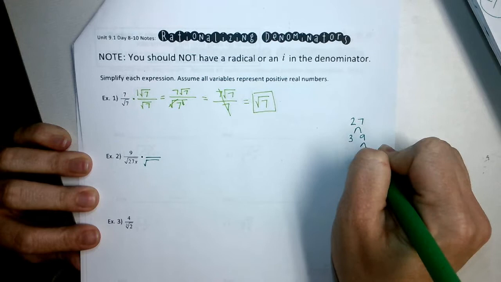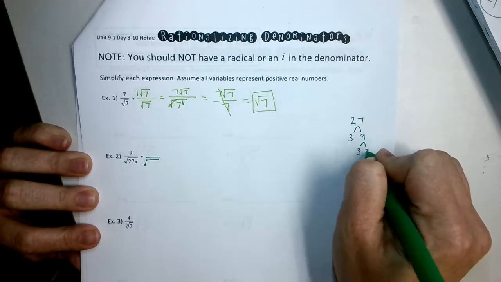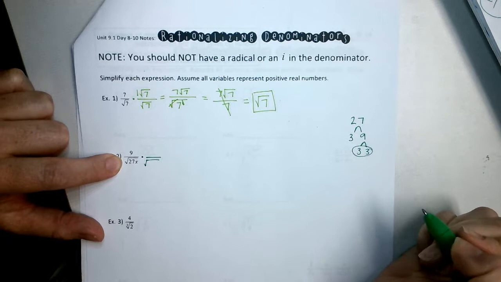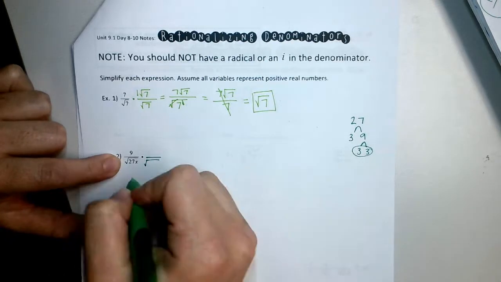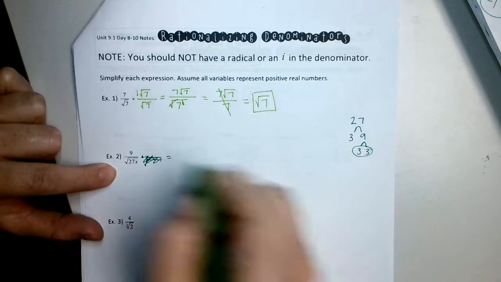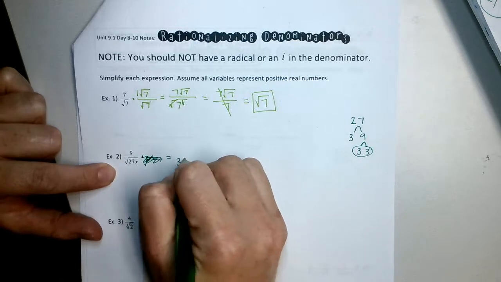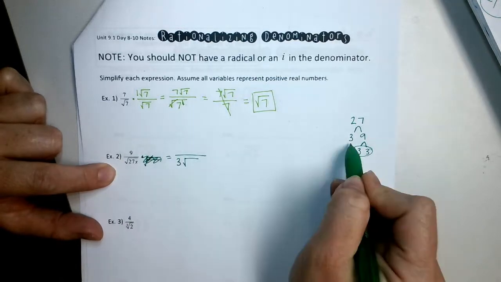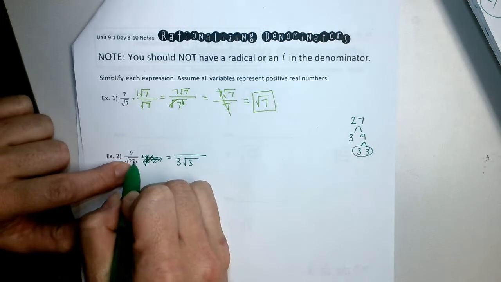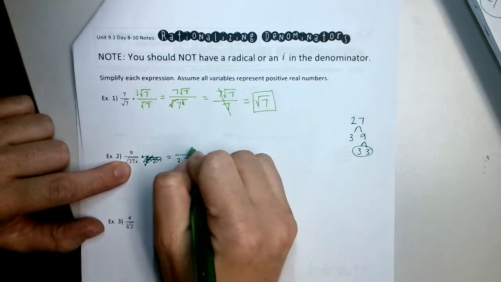What goes into 9? 3 times, right? Now this is a square root, so I'm looking for a pair of 3's. I cross it out. I have a 3 on the outside, and what do I have left on the inside? A 3, and an x. And then I have a 9 on top.